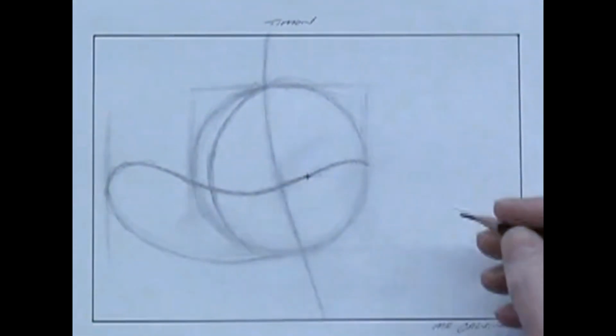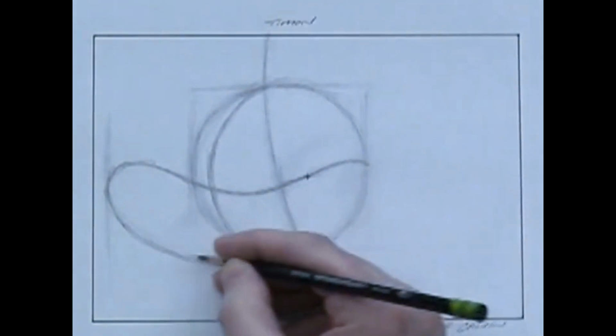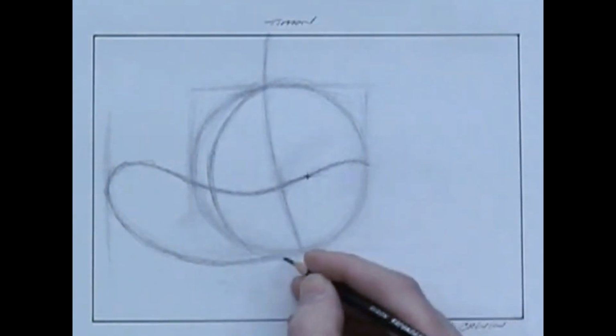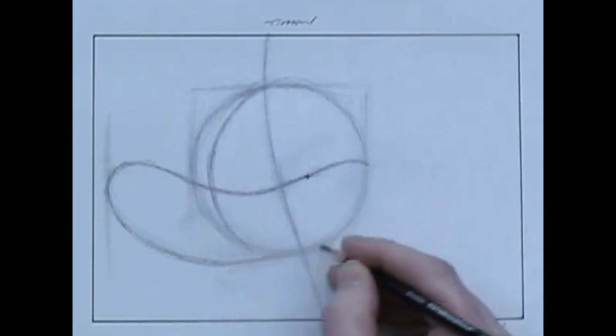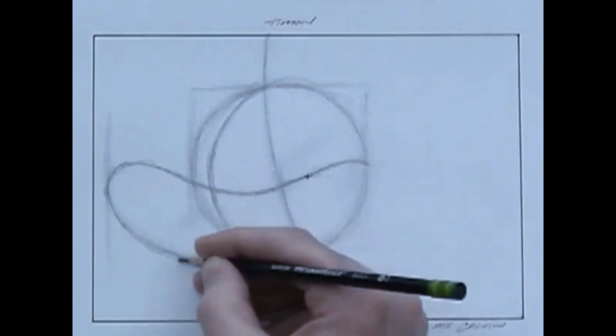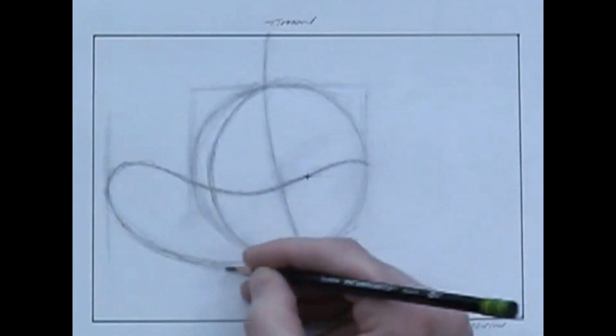That looks really good to me. Nice curving shape. And once again, I want it to go downward and be a little bit lower like this than the bottom of my circle.